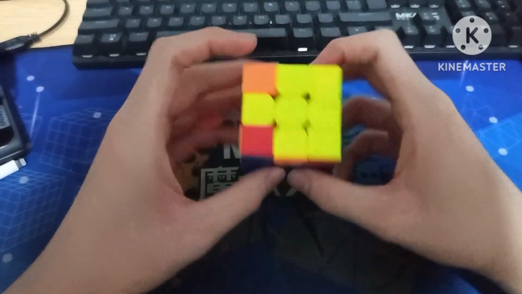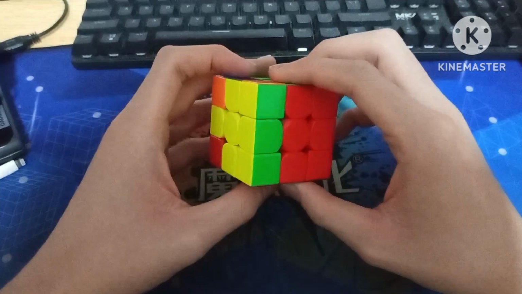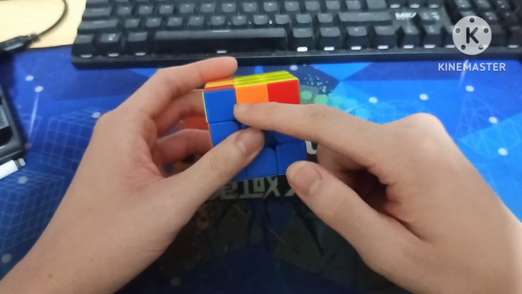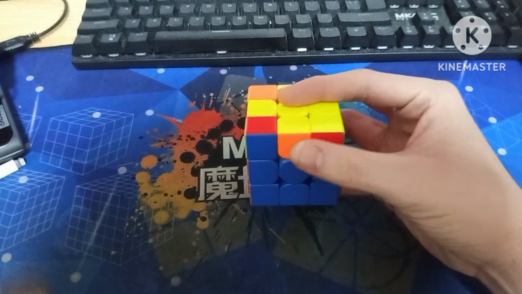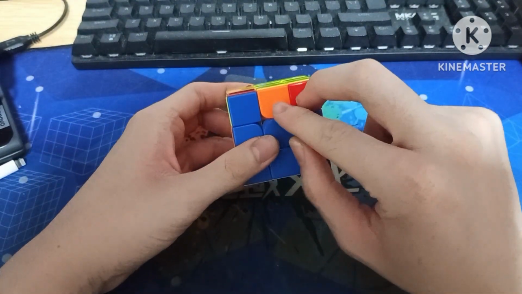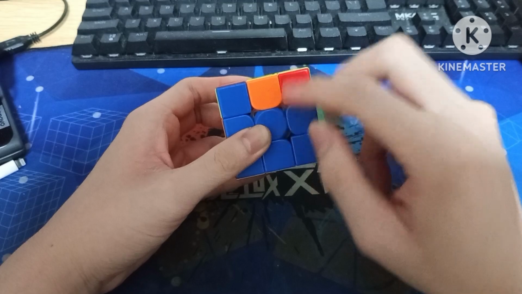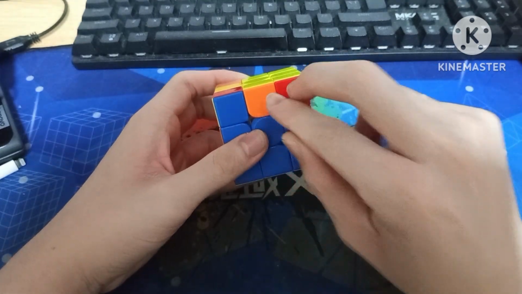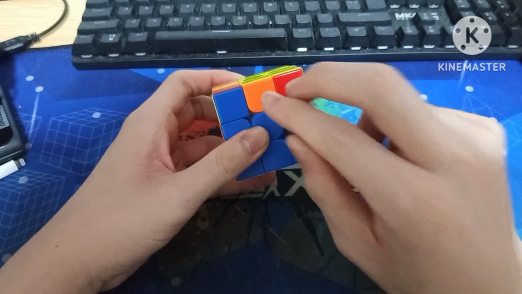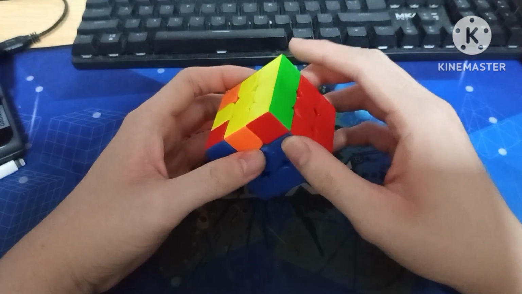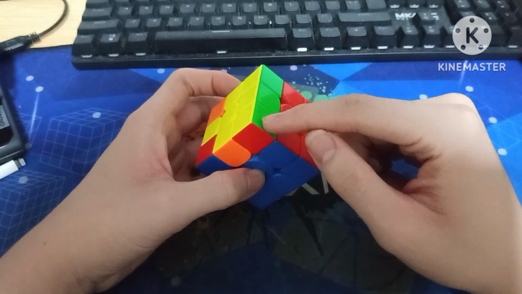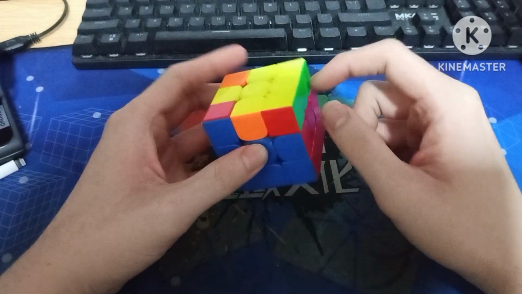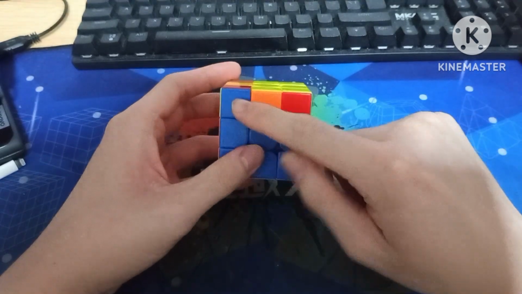The next case is this, and the recognition is pretty much the same, except you don't have the pseudo bar in the front, but I use this as the recognition to differentiate from the previous case. These two colors are opposite, and this is what I use. If you want to, you can use this as going to the back, basically doing a U prime, but I use this sticker.